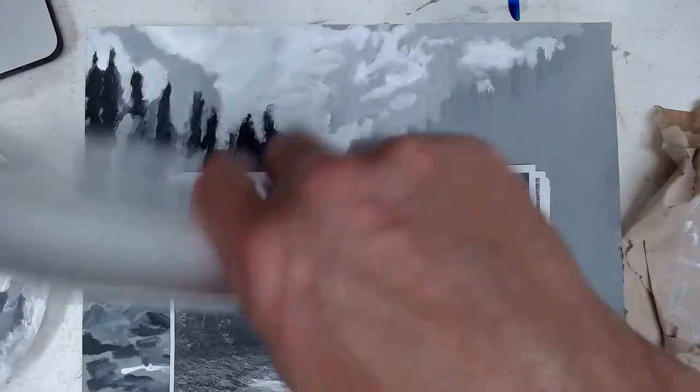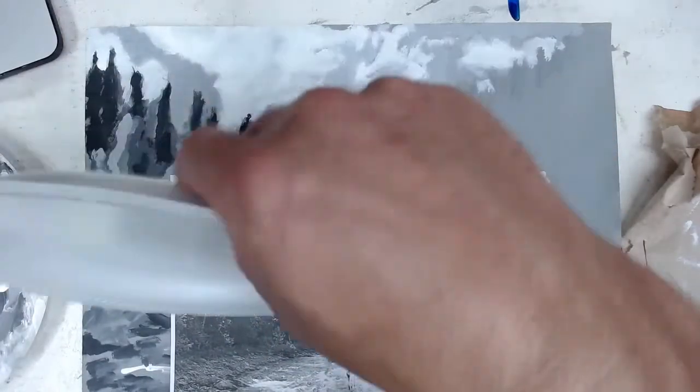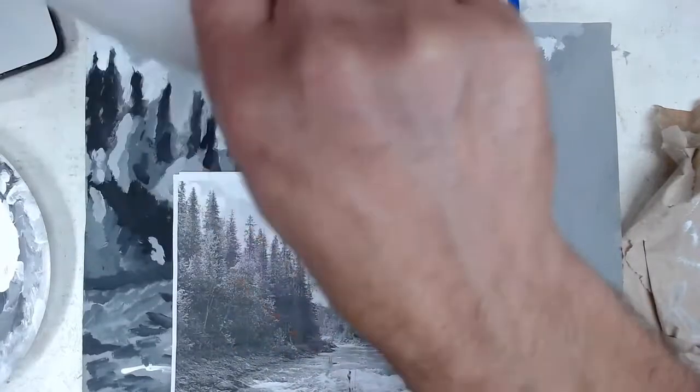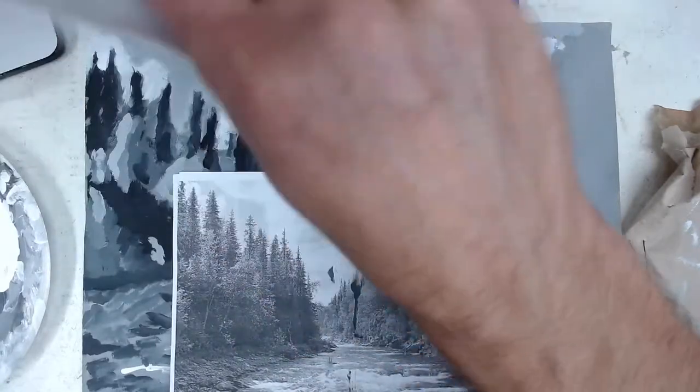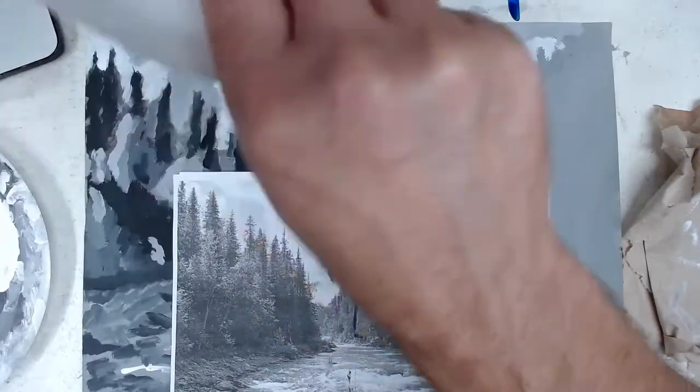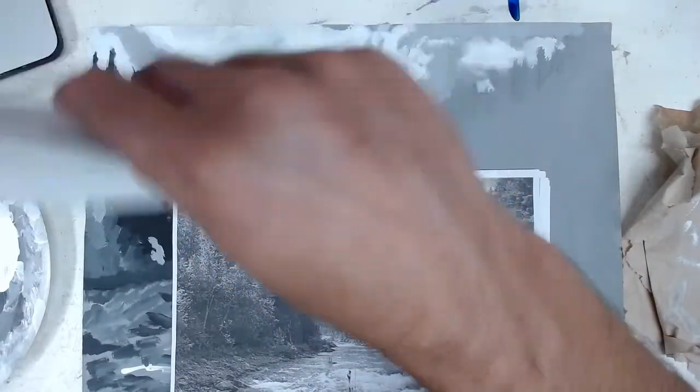Let's see how light that dries when it actually dries. Oh yeah, it's dry. It's getting a bit lighter. This is where the hair dryer can come in handy.